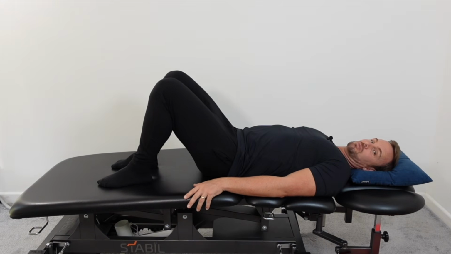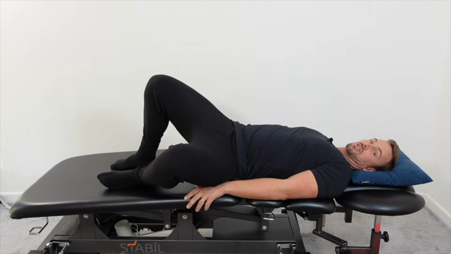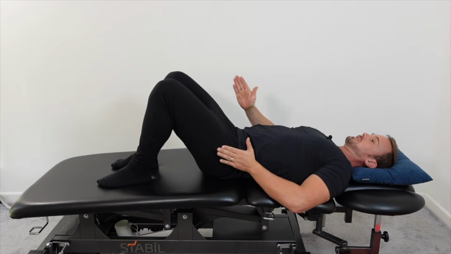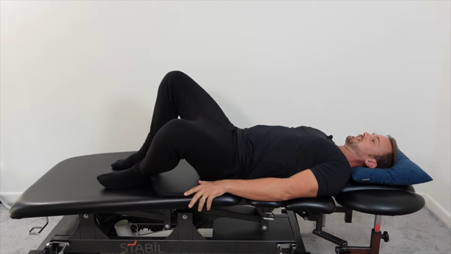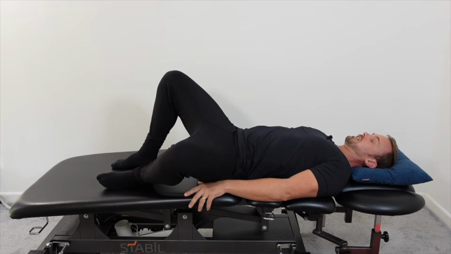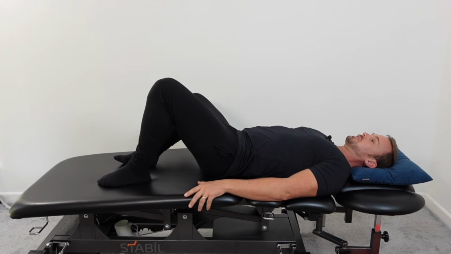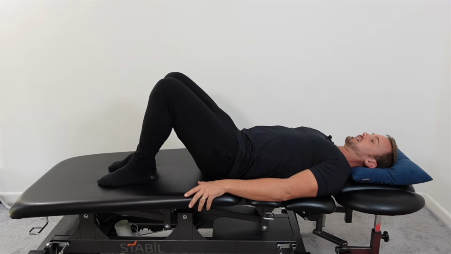When you do that, it's important not to let the body rock and the pelvis lose control. So keep the pelvis stable, keep the other leg stable, and let that leg drop out to the side and back in. Then repeat on the other side, leg out and back in.